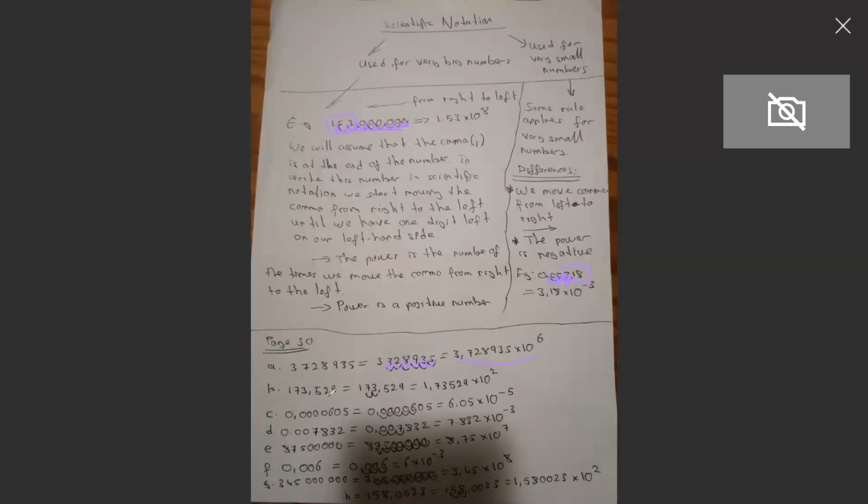Okay, let's look at the second example. Okay, B. As you can see, guys, it's 173,529. This is a decimal, as you can see, right? But it's 173, guys. It's a big number, so I am going to do the same thing here. First I'm going to look at this number and see where the comma is. Remember, I'm going to move the comma from right to the left. So where is my comma here? Am I going to start from the last number? No, I won't, because I can see where the comma is. They put the comma here.